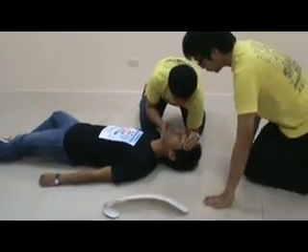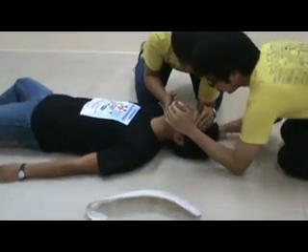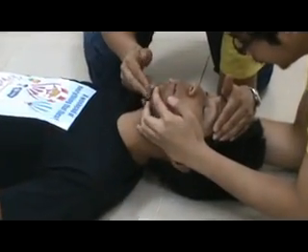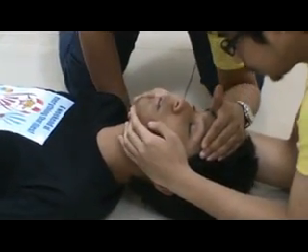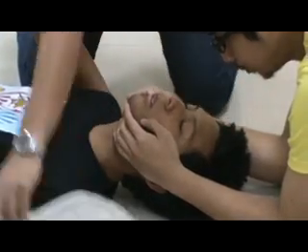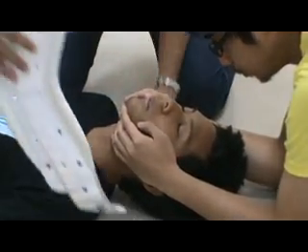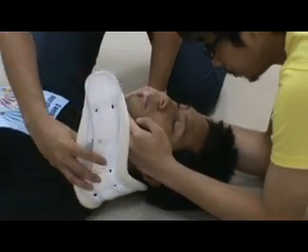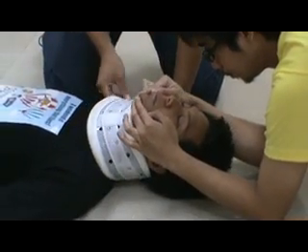Ask someone in the scene to hold the victim's head so that the nose is in line with the navel and the neck is not bent forward or backward. The person holding the victim's head must maintain this position all throughout the procedure.